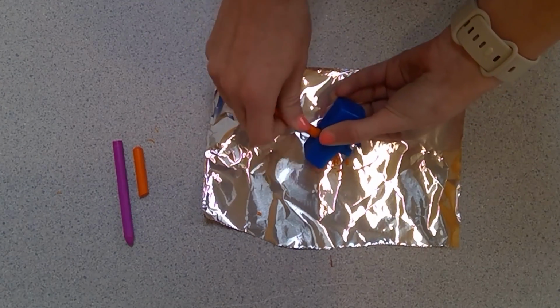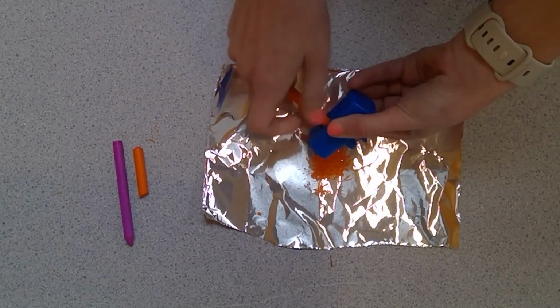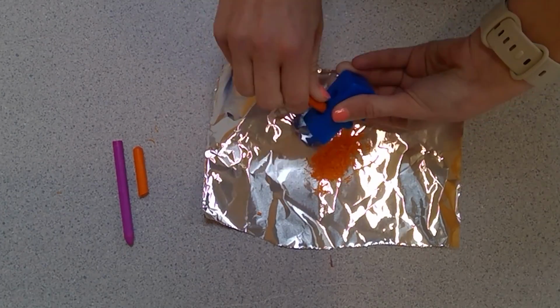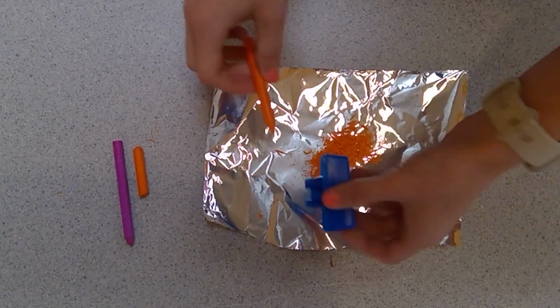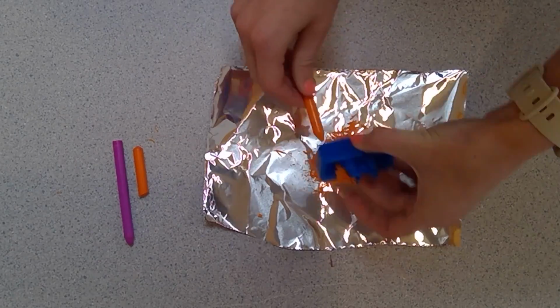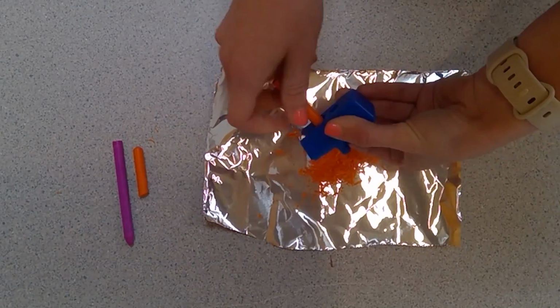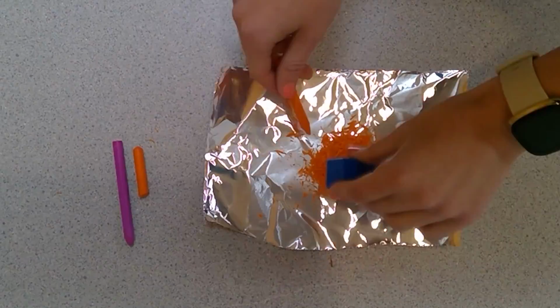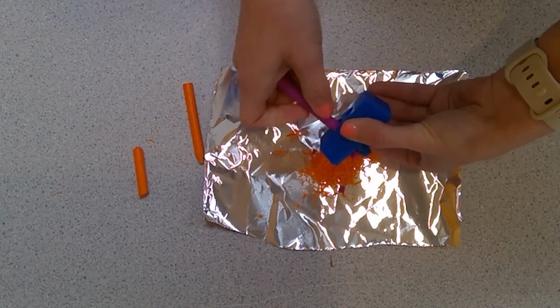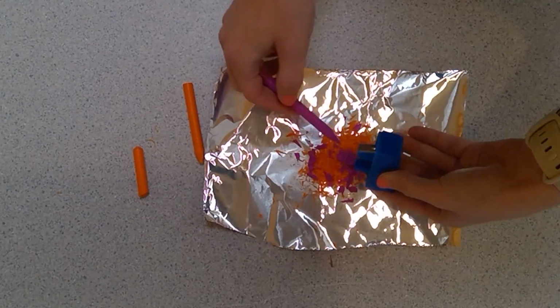create very small pieces. This is like what happens to a rock when it is exposed to things like water and wind. It begins to break down into sediment. This process is called weathering. I'm going to take a minute and do the same with both of my crayons.